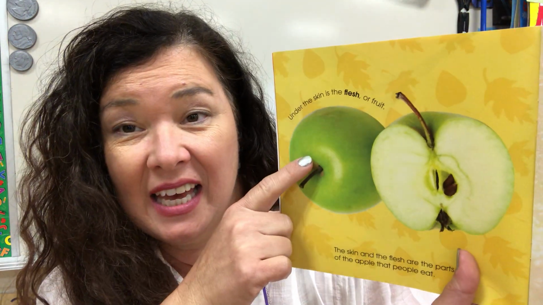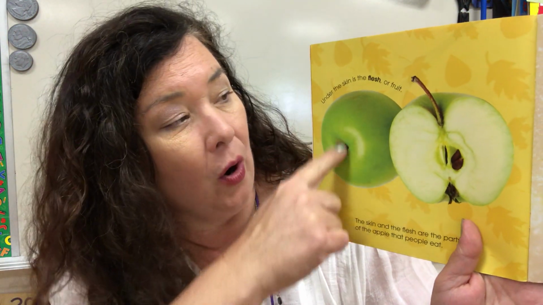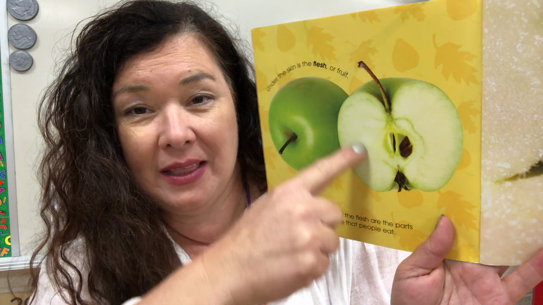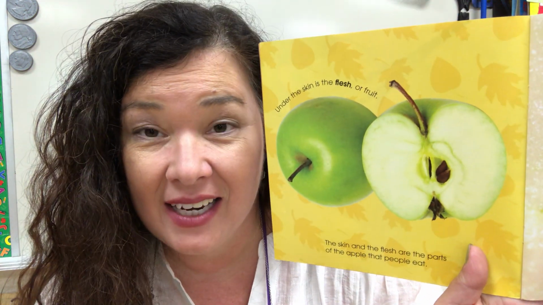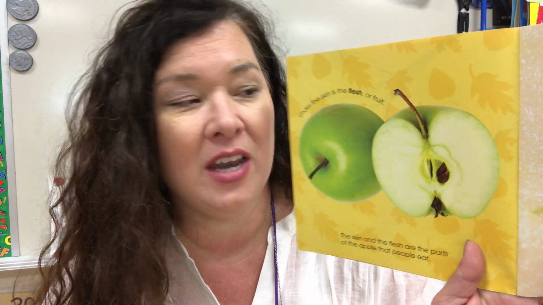Under the skin, that's the outside, the colored part, is the flesh or the fruit of the apple. This part right there, that's the flesh or the fruit. The skin and the flesh are the parts of the apple that people eat. Do you like the skin? Do you like the outside? Some people do not like the outside, but I think I know everybody likes the flesh if they like apples.